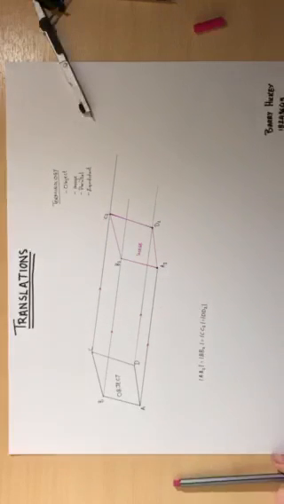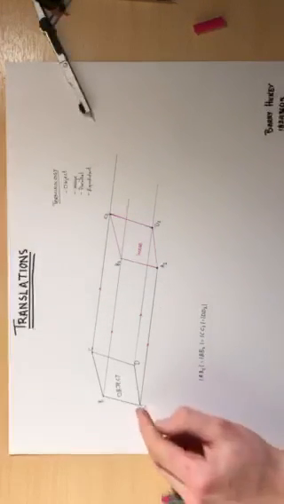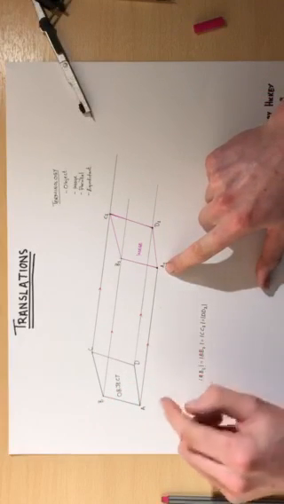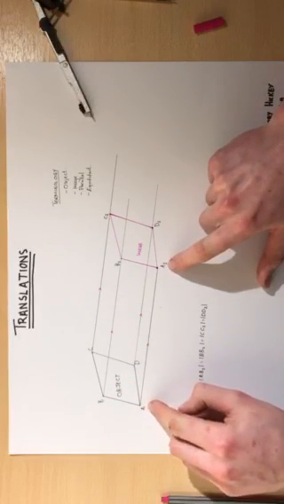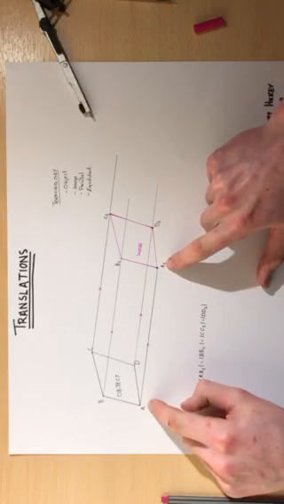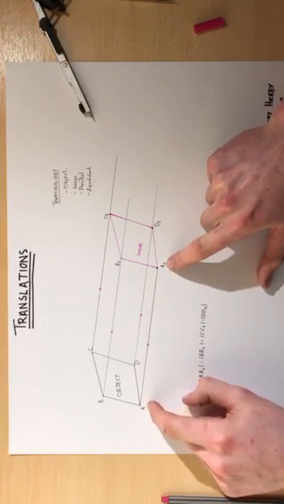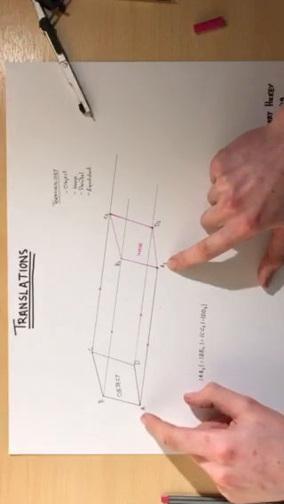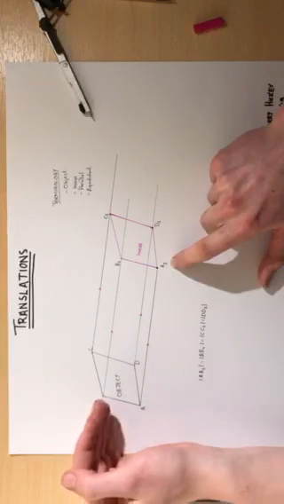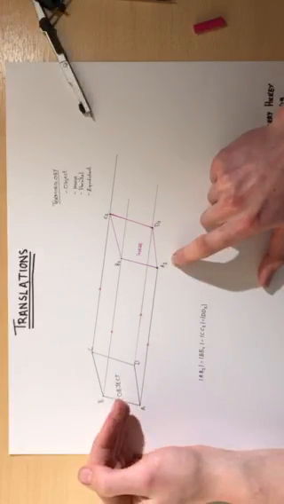So to recap, we were given the quadrilateral ABCD and point A1. We drew a line from A to A1 and then using our sliding set squares we brought a line parallel from A to A1, from B to B1, C to C1 and D to D1.